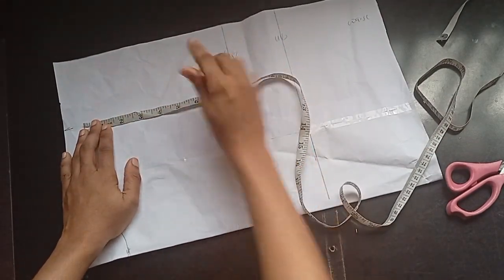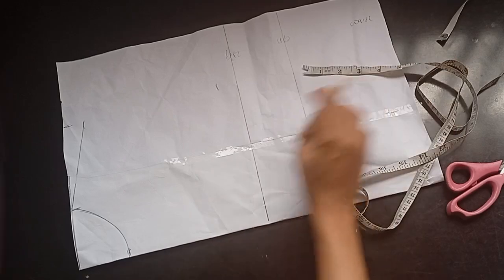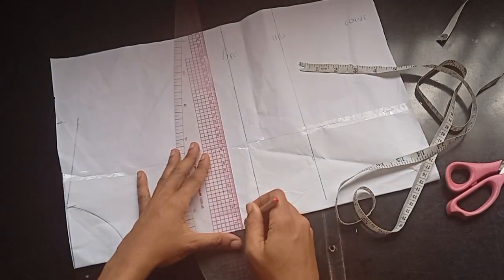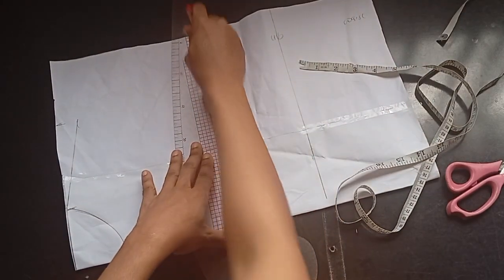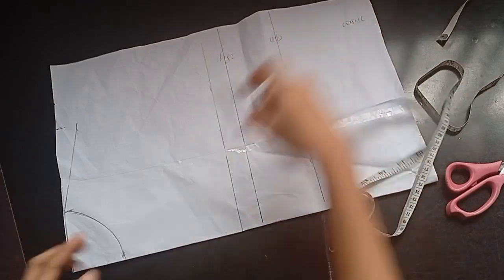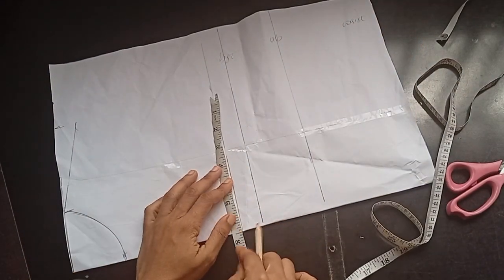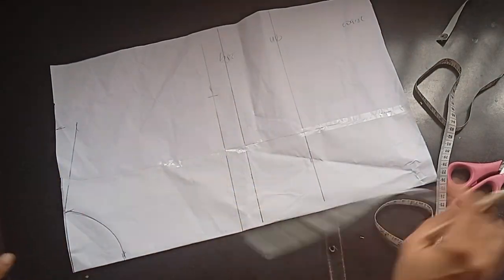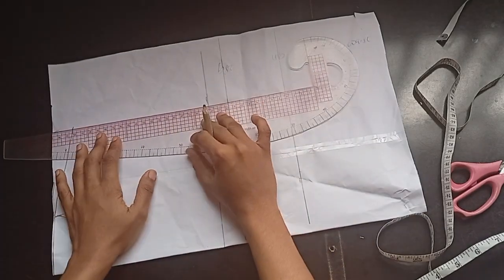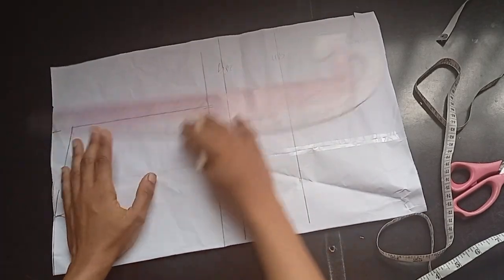inches by 2.5. So I'm going to find my chest line, which is my bust circumference divided by 6 plus 1.5 inches. Now I have 7 inches. I'll rule a line there. Now I'm going to mark my shoulder divided by 2. After that, I'm going to place my ruler and I will connect.